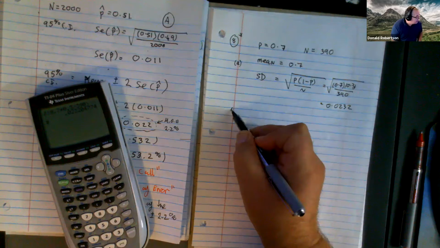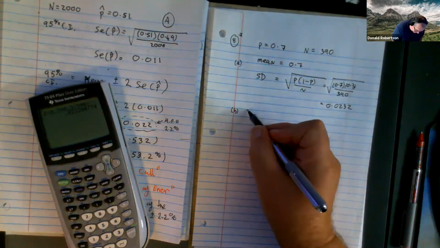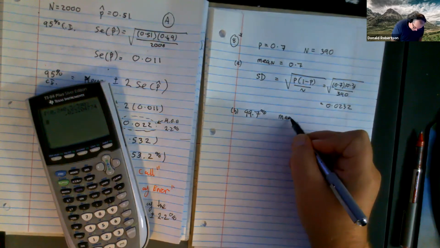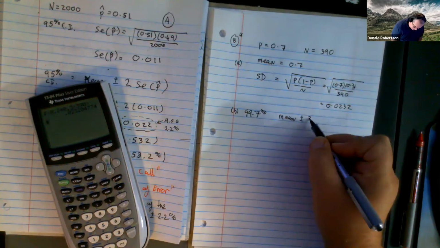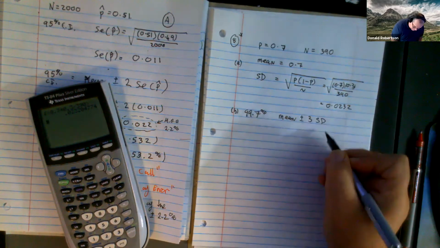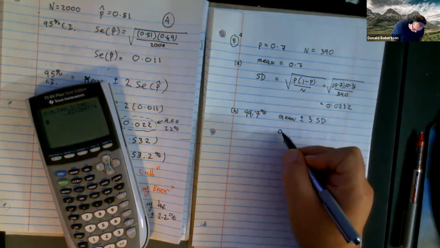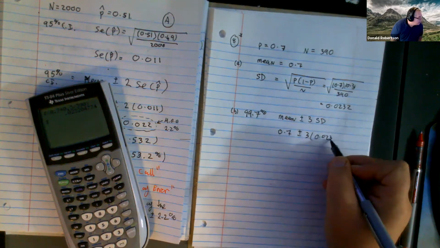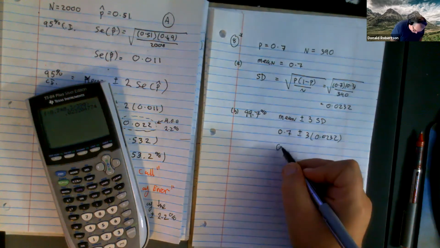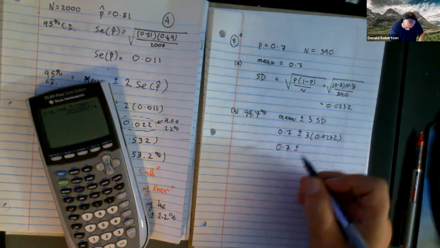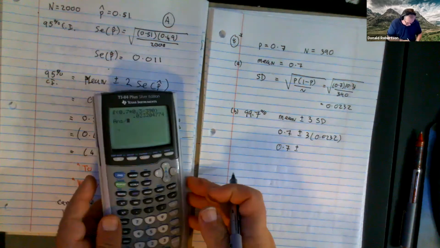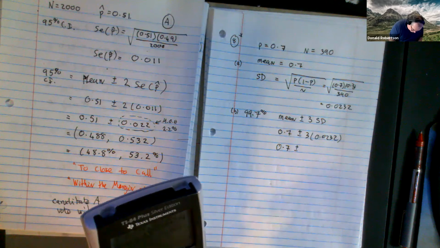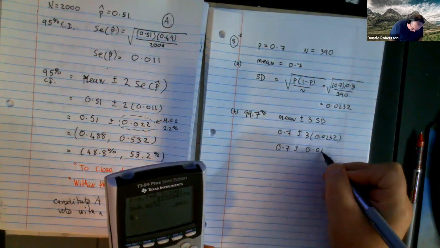And in question B, they want us to do a 99.7% confidence interval. So that's going to be a mean plus or minus 3 standard deviations, right? So that's 0.7 plus or minus 3 times 0.0232, so plus or minus 0.0696.